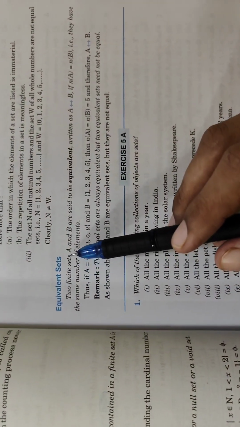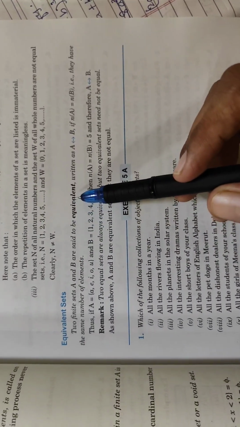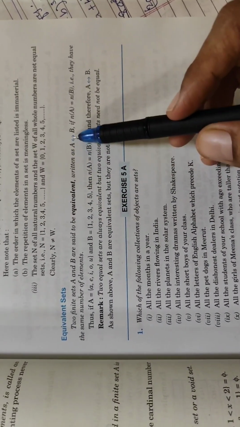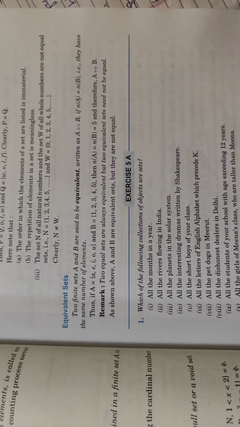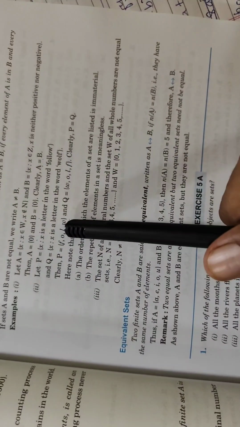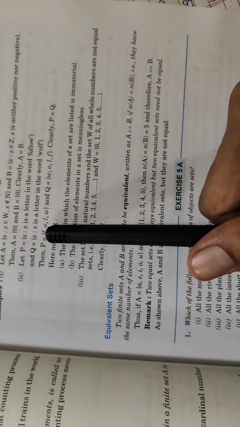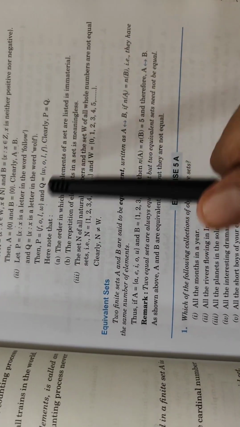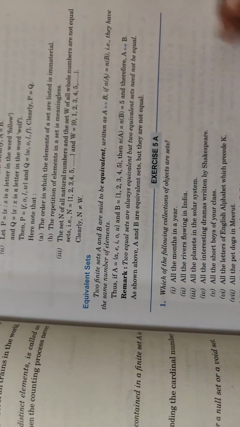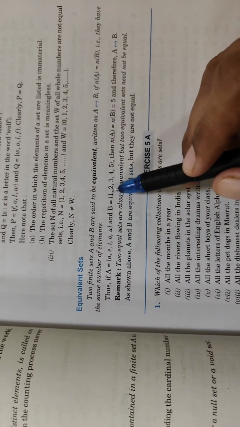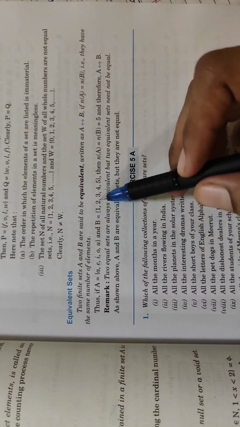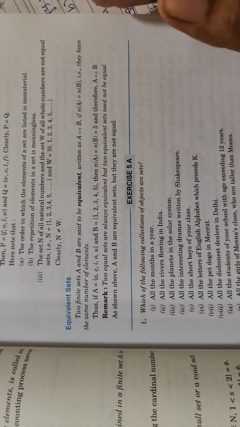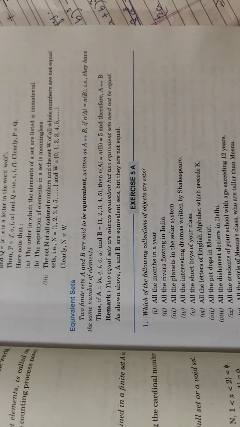When two finite sets A and B are said to be equivalent, written as A is equivalent to B, then number of A is equal to number of B. Okay, that means they have the same number of elements. Like here A, E, I, O, U are 5, and here 1, 2, 3, 4, 5. So the numbers should be the same. The number of elements inside should be the same. Means the cardinal number should be the same for set A and set B. Then both are called equivalent sets.